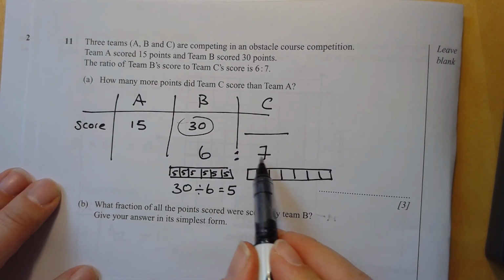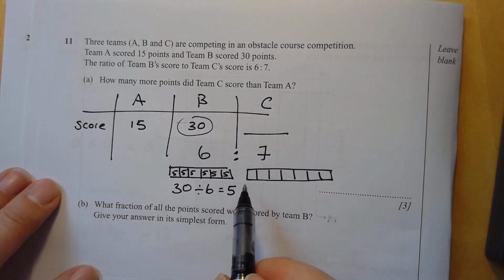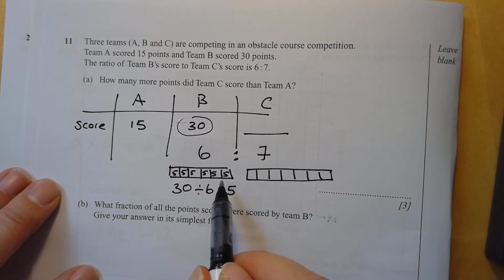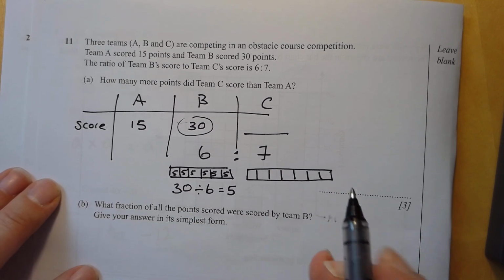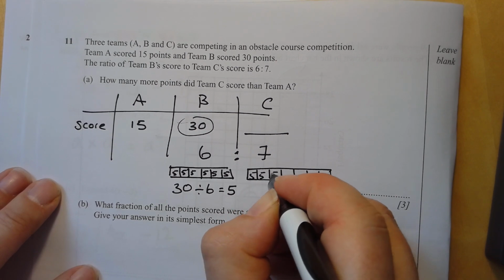Now we know for C that there are 7 boxes, but because of ratio, it means that whatever is in these boxes is the same thing in each of these boxes. So there's 5 and there's 5, 5.